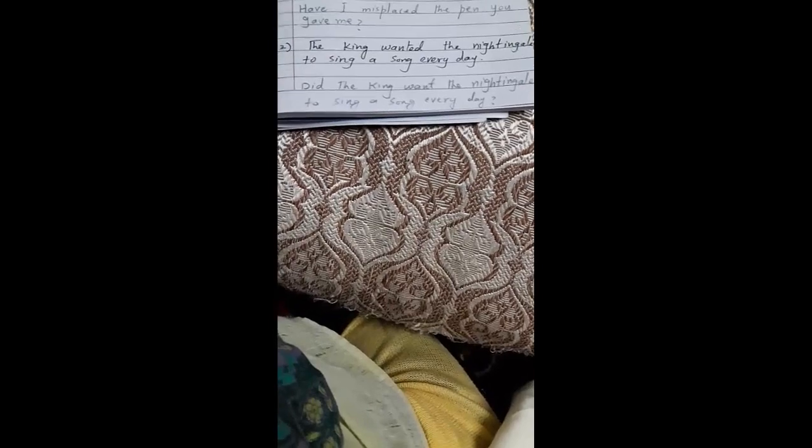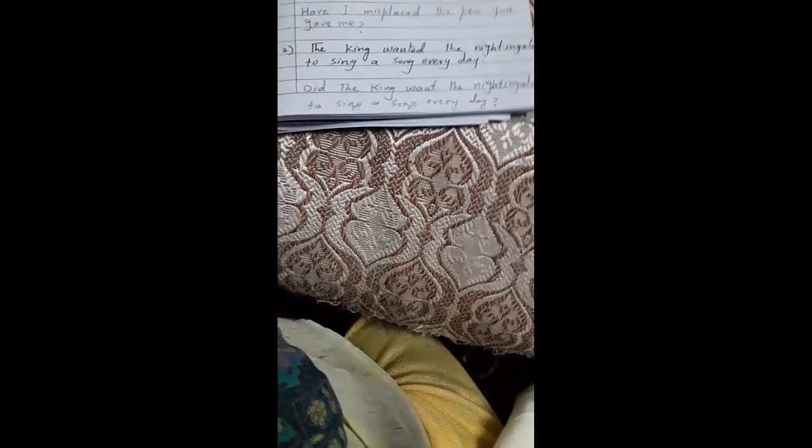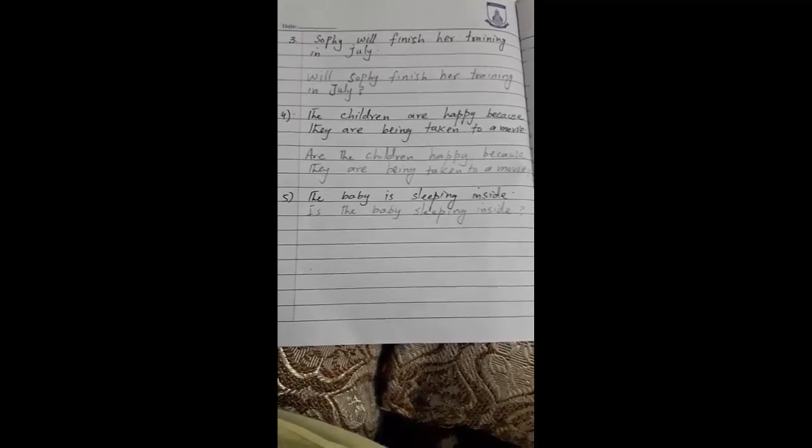We only insert "did" in the beginning of the sentence and the rest of the sentence will be almost the same. Now we will move on to the third statement. It is, "Sophie will finish her training in July." It is a statement sentence. We have to convert it into interrogative. It is very easy. We have to bring the helping verb out.